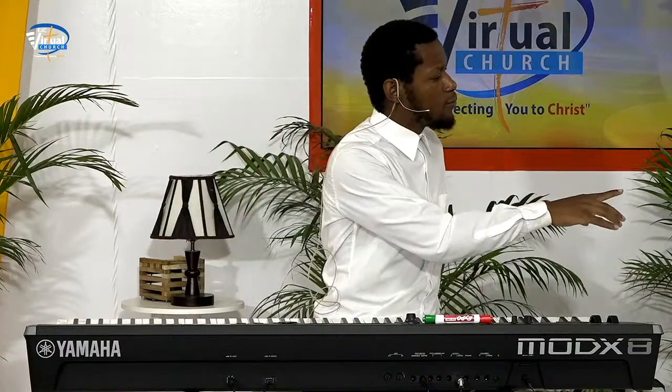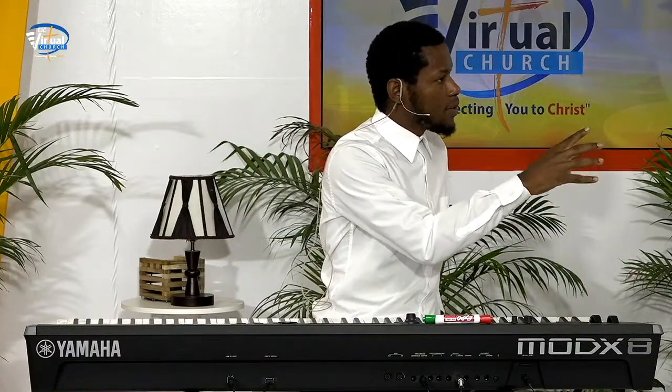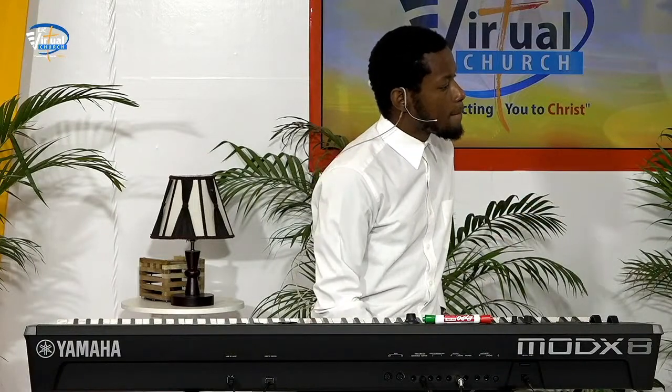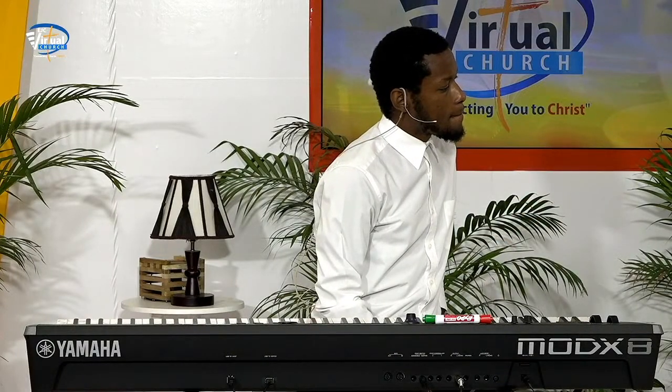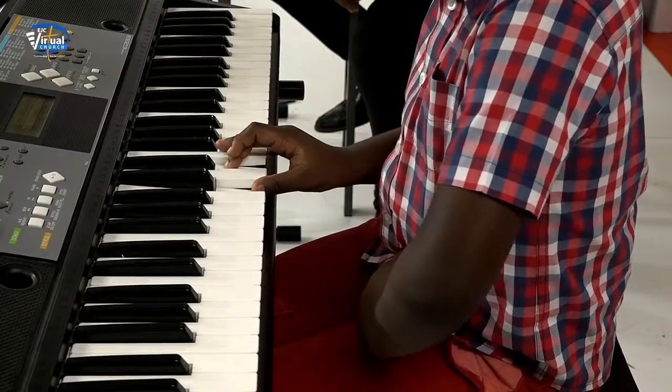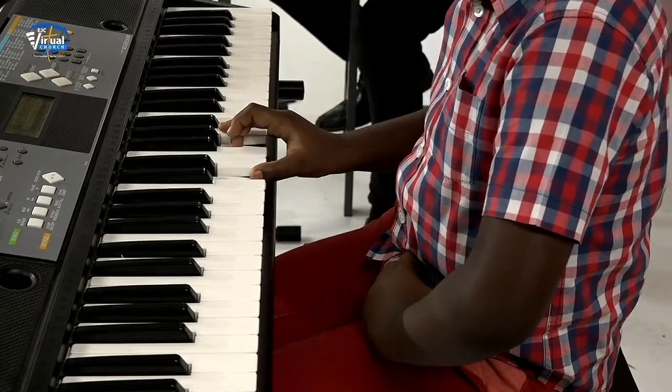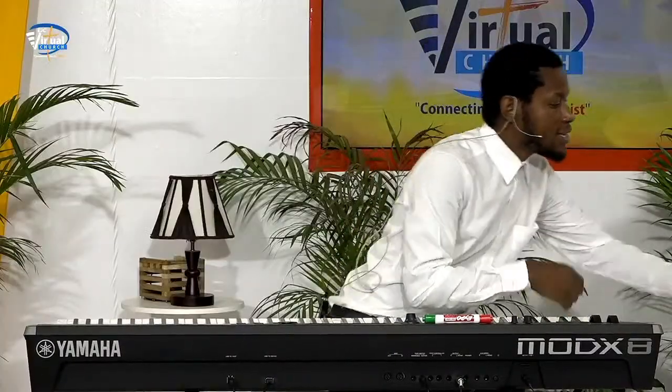So play for me the full C, F, G inverted, which is 1, 4, 5. Play that for me now. Inverted. So 1, 4, 5. C chord. Okay. Right. F chord. Right. G chord. How can we get an inversion that makes C the top note?